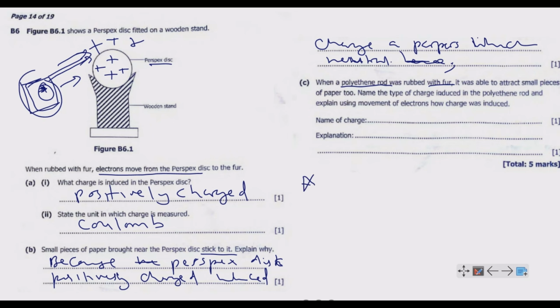There is a concept called dielectric constant. It basically measures the capability of a material to store electric charge. So now what you notice here is this polythene.